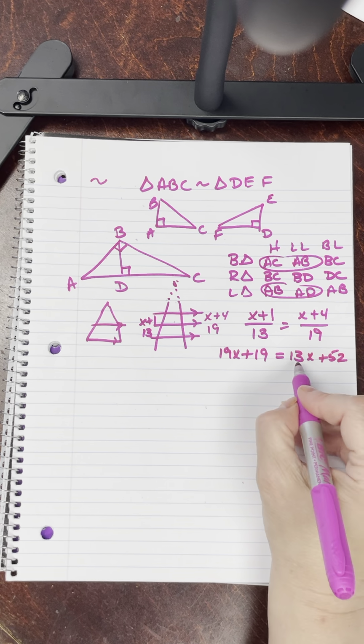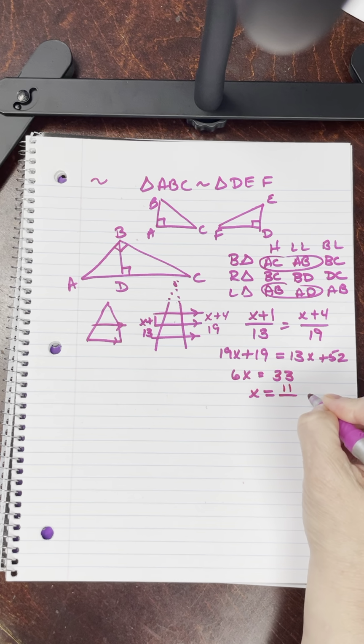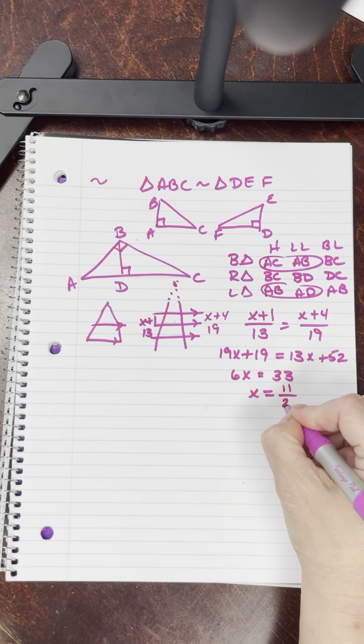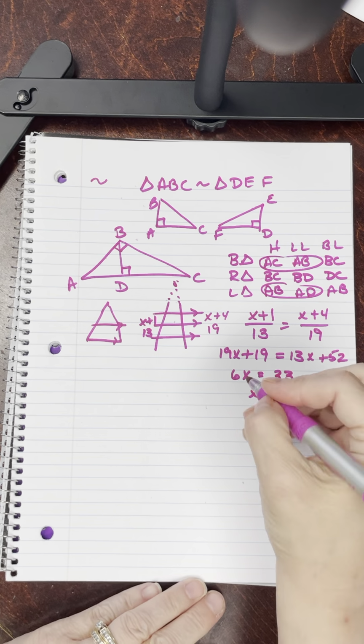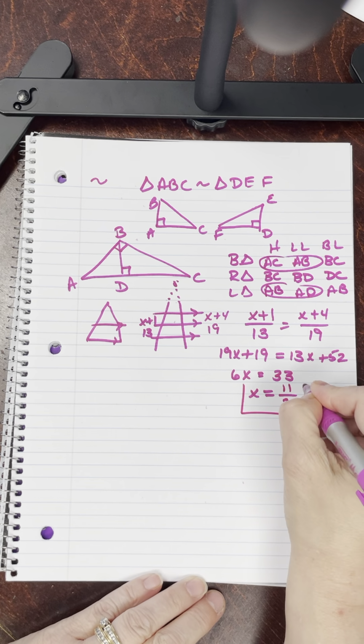Divide by 6, x equals, and of course that doesn't go evenly, but they'll both reduce by 3, so that would take me down to 11, and 6 divided by 3 is 2. And that is the answer for x that they're looking for.